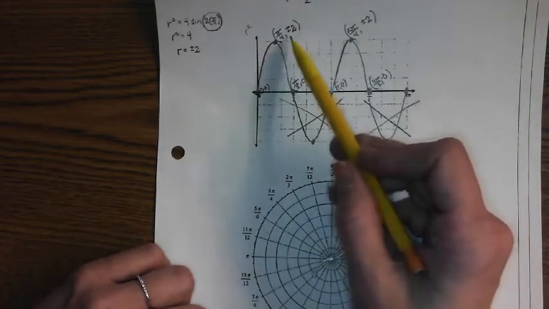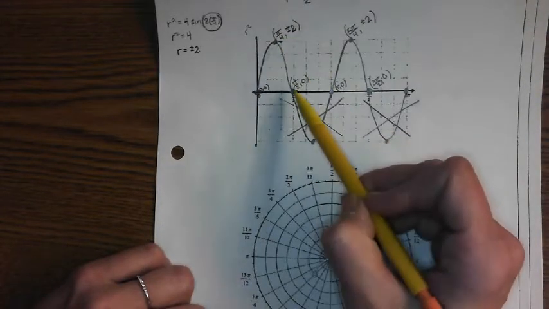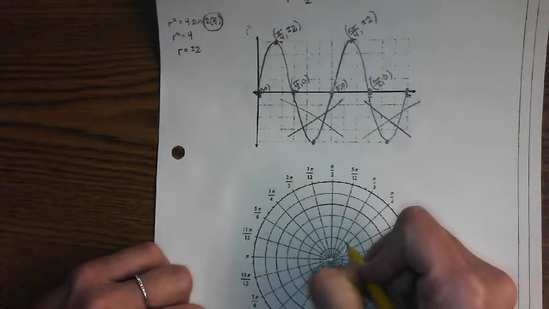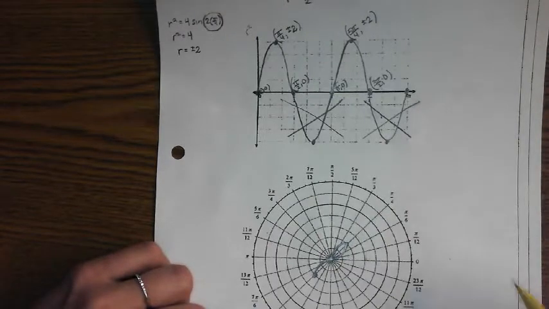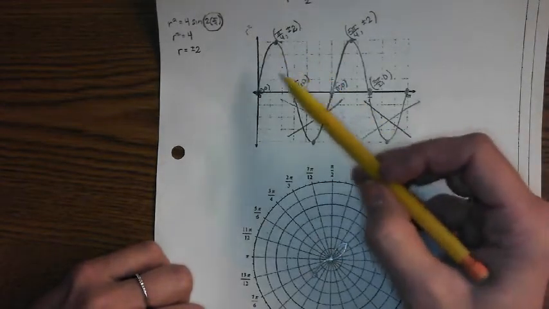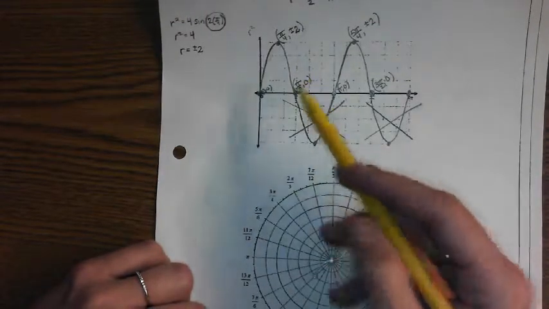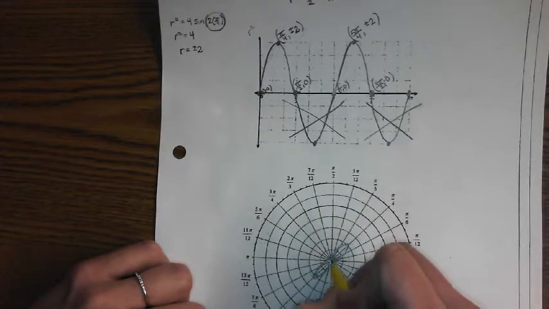One second, Stephen. Staying on the positive r side of things, we are then returning to the origin by the time we reach pi over 2. And staying with the negative r's down here, still quadrant 1 angles, but with negative r's, we're also returning to the origin. So we get that.